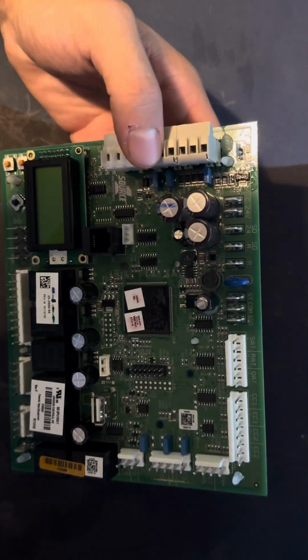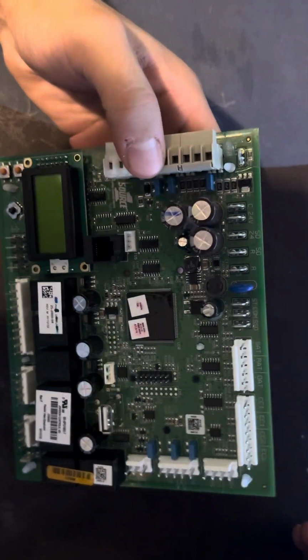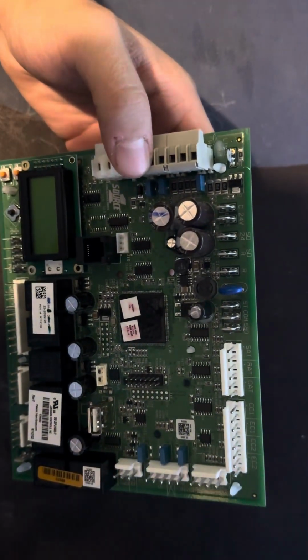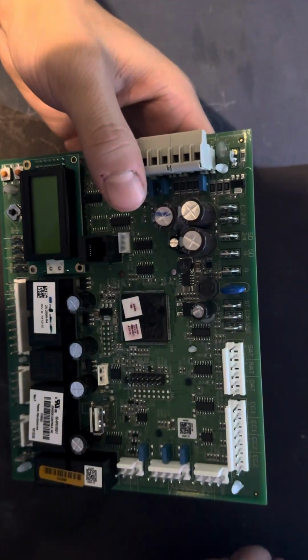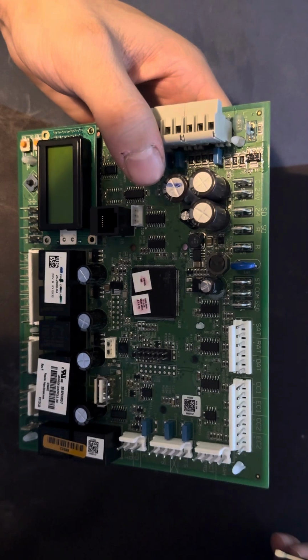Today I'll be talking about the York Johnson Controls Smart System Equipment Controller. And it's a very common fault code that we usually see on the screen here, which is HS1 off due to limit switch.